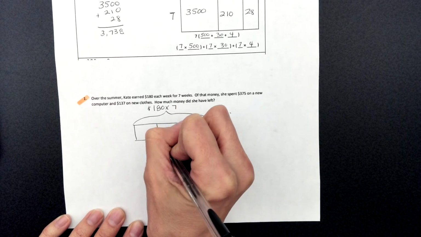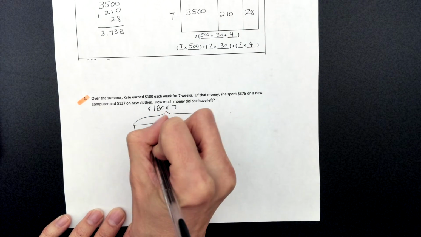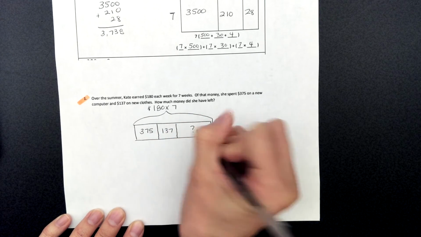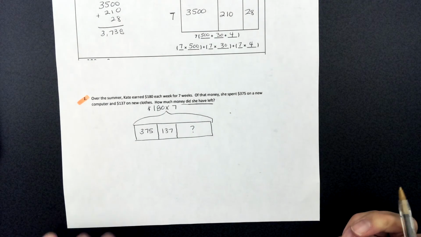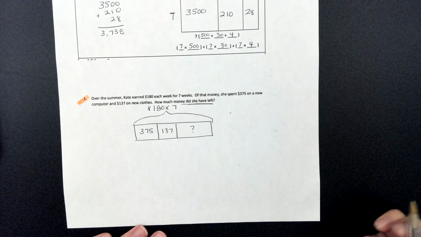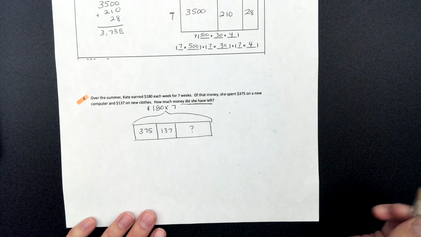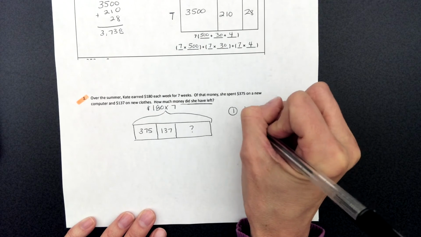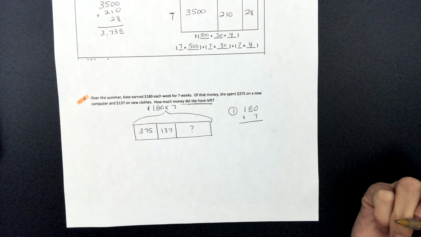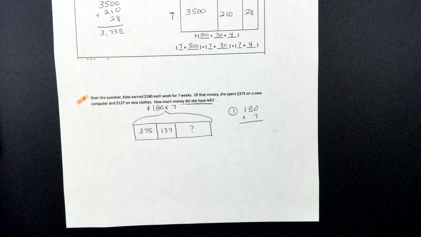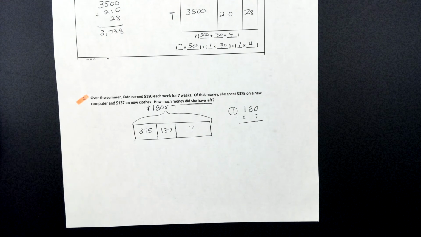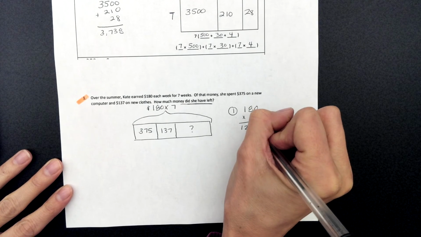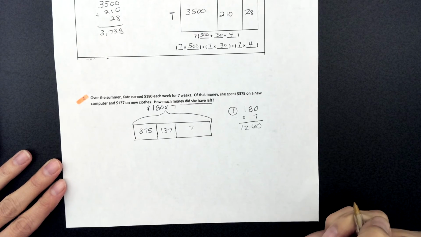We know she spent $375 on a computer and $137 on clothes. And this is the missing piece, right? Because they want us to tell how much money she had left. So this is a multi-step problem, right? First, we have to multiply and find out how much money Kate earned in total, right? How much money did Kate start with? So we're going to multiply 180 times 7. So in her 7 weeks of work, she earned 1,260.